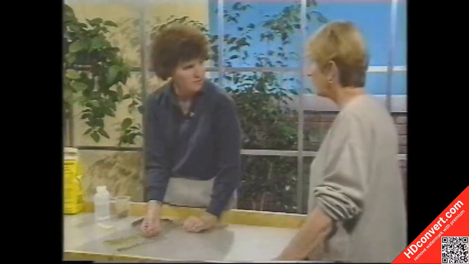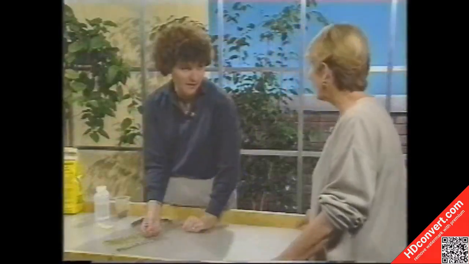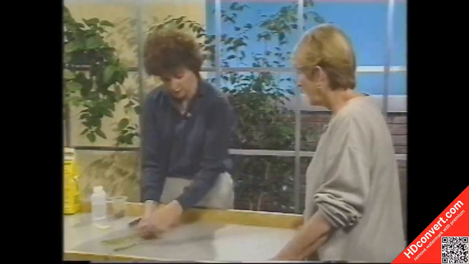This is because iron is relatively immobile in plants. It stays in the older leaves and is not translocated, or doesn't move up, to the new growth.